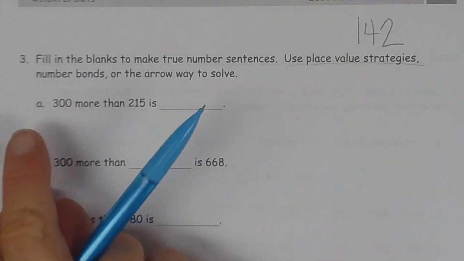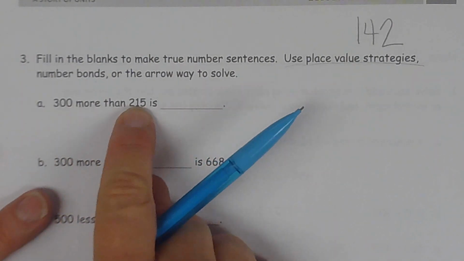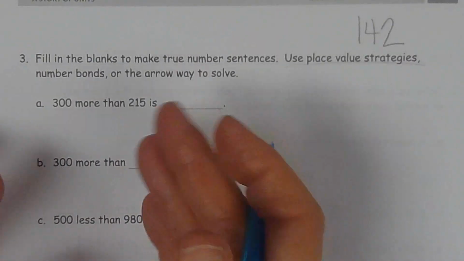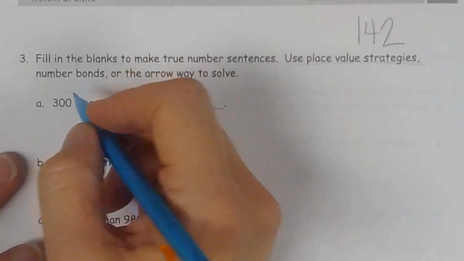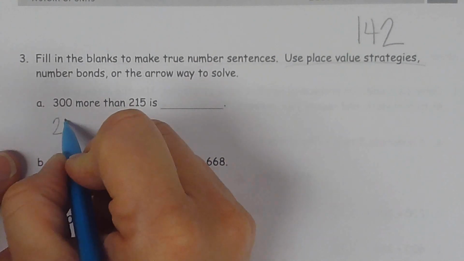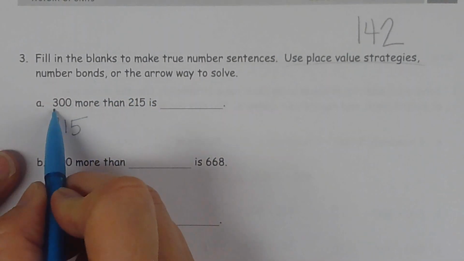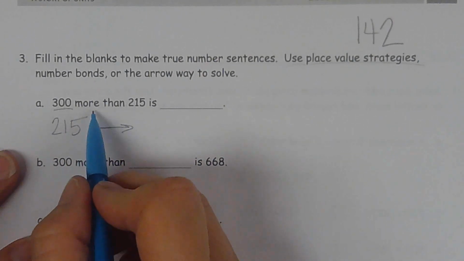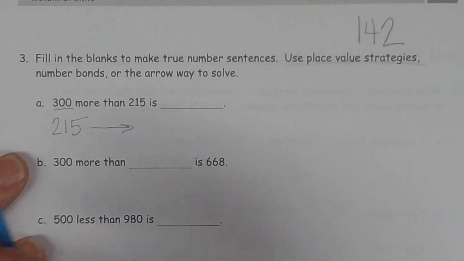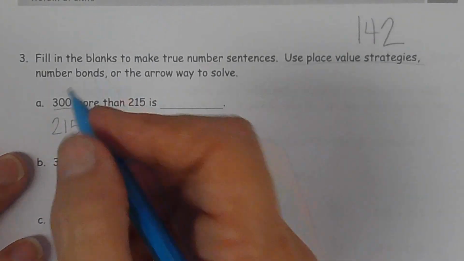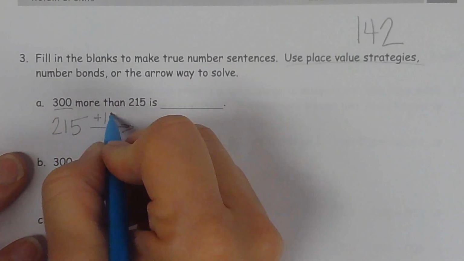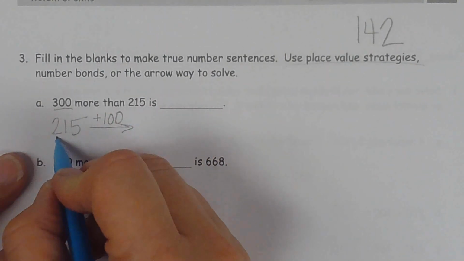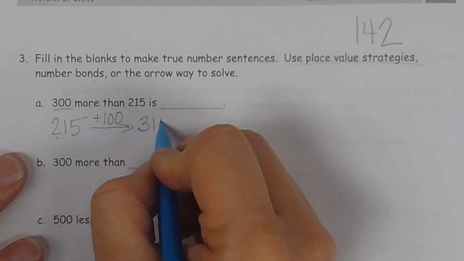All right, 300 more than 215. So let's start with the arrow way. We'll do the arrow way, we'll do every other one, okay? So we're going to start with 215, and we need to add 300 more. So we could do it all at once and say plus 300, but sometimes that's hard. And if you don't want to do that, we can do it 100 at a time. So 215 plus 100, it's going to be 315.